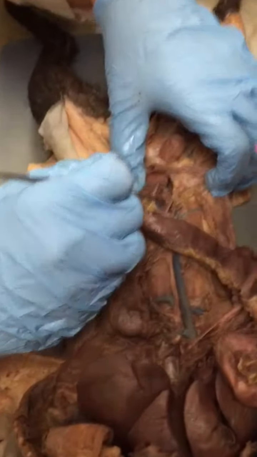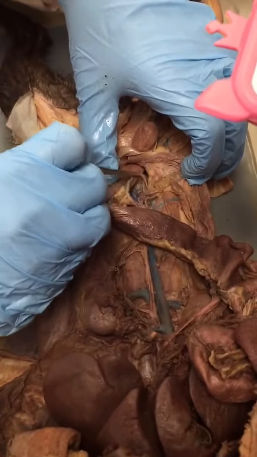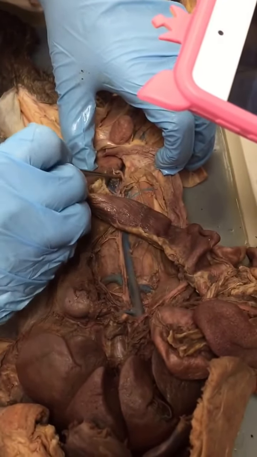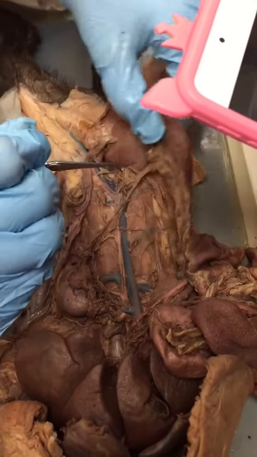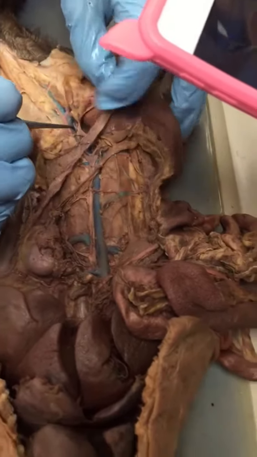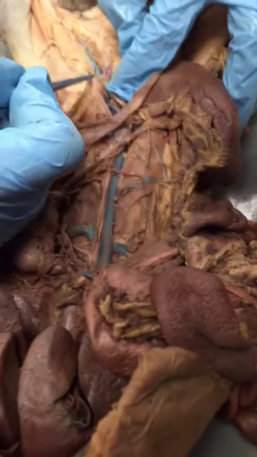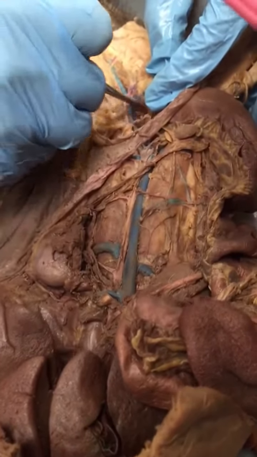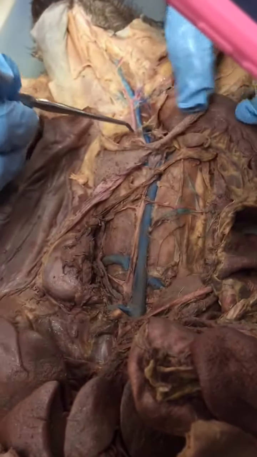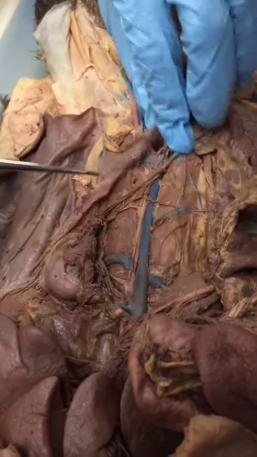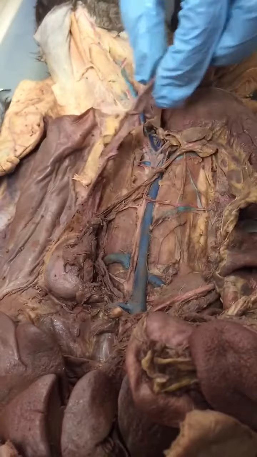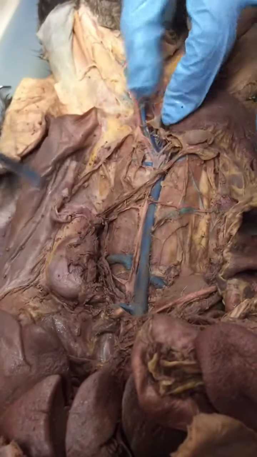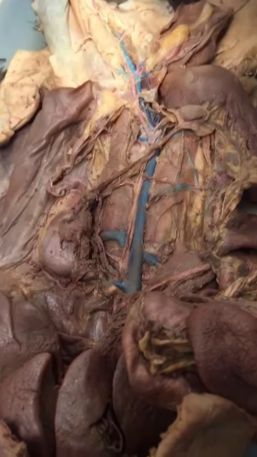Sorry, give me a second. I'm trying to find the internal iliac. Oh, there it is. Oh man, that's so nice. Okay. Also, we're gonna cut this because it's nice on the other side. Make it easy. Okay.